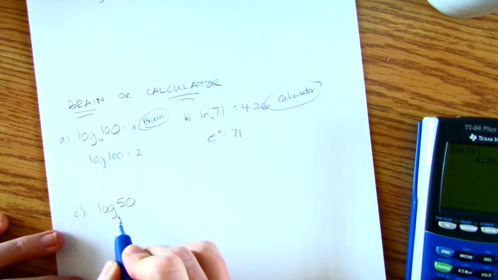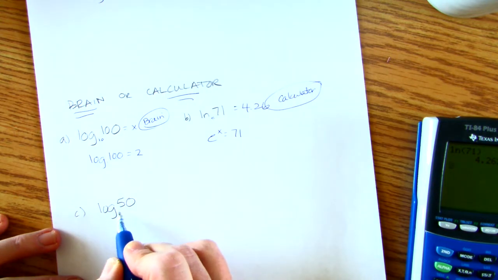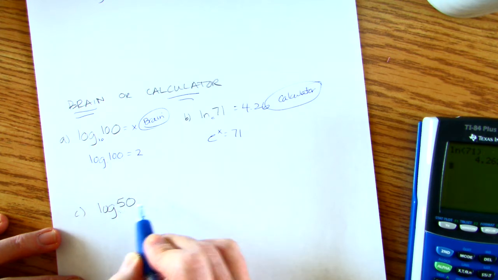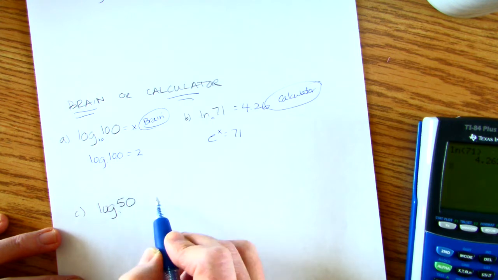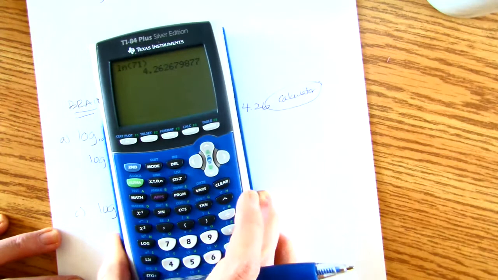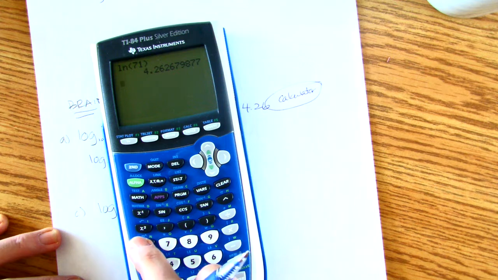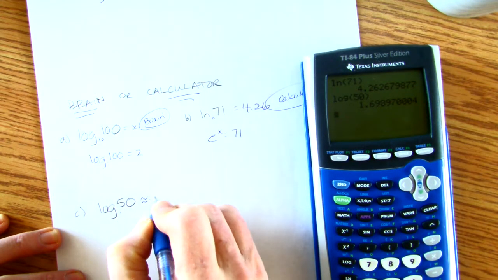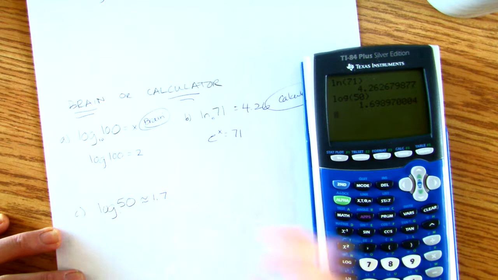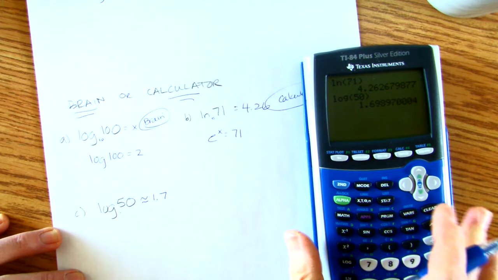What about this one? Log again, base 10. I don't see anything. So this is saying 10 to the what is 50? Well, who knows? 10 to the first is 10. 10 squared is 100. So it's got to be somewhere between 1 and 2. So again, this is a calculator one. I go to log of 50, and it tells me 1.7, essentially. That's what I expect. It's approximately 1.7. This would be approximately 2.